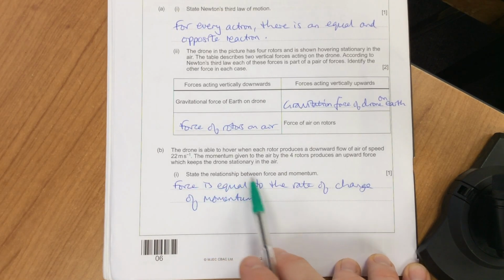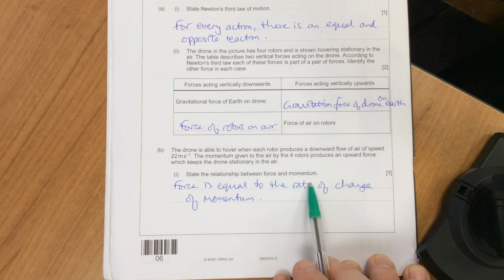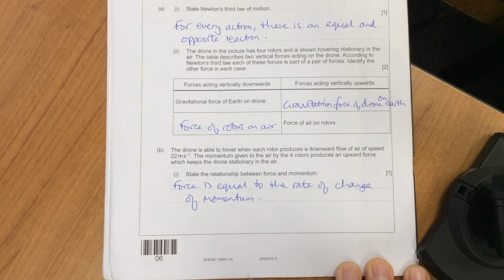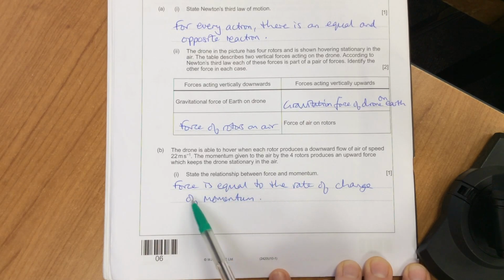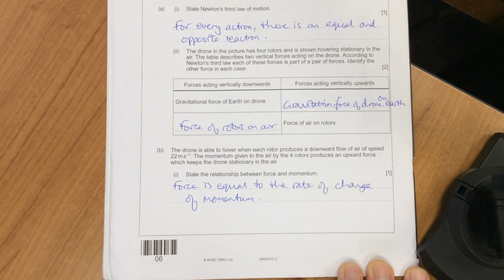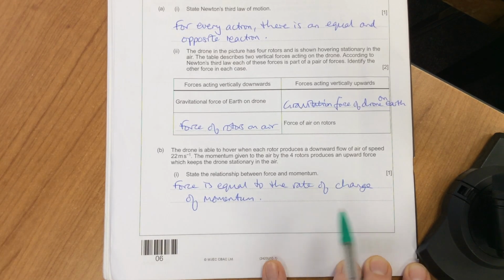Question B says state the relationship between force and momentum. Now, of course, F equals ma, where a is acceleration. a equals v minus u over t, which is the rate of change of velocity. If you multiply that by mass, you get the rate of change of momentum. So that's the relationship between force and momentum. Force is equal to the rate of change of momentum: mv minus mu all over t.